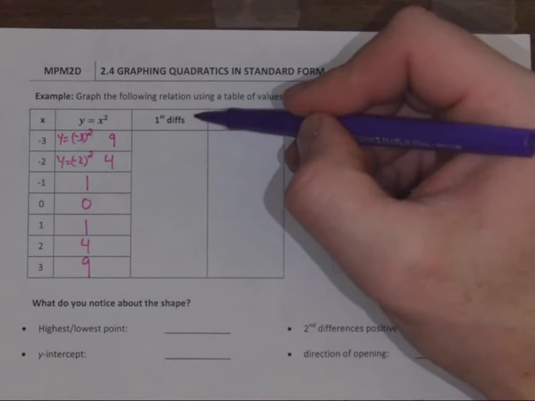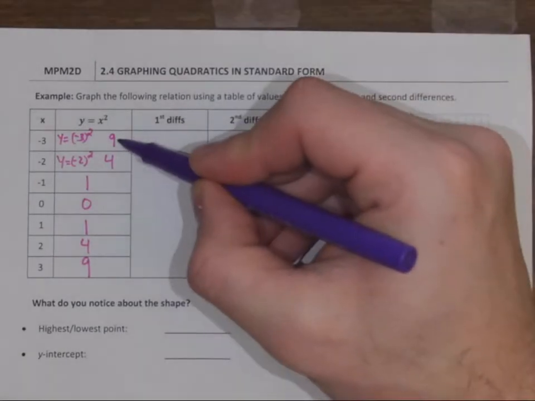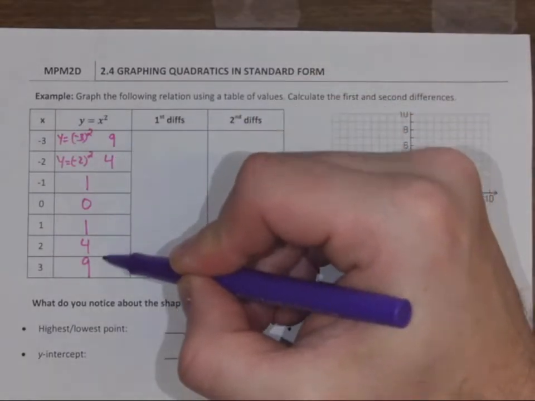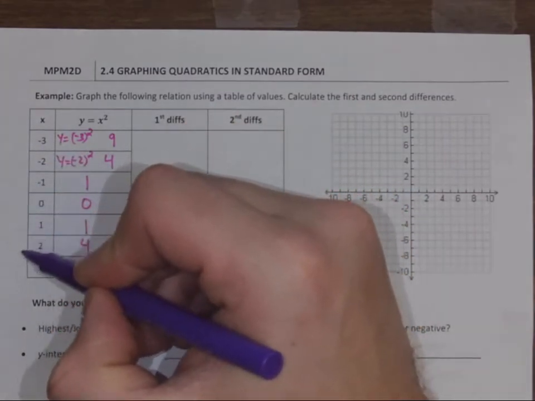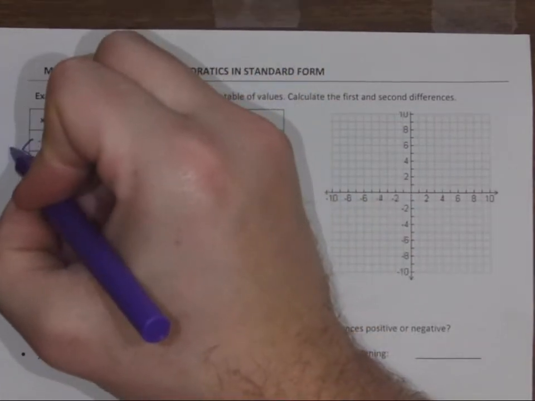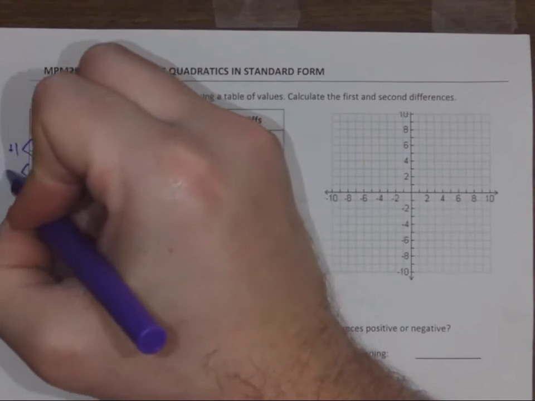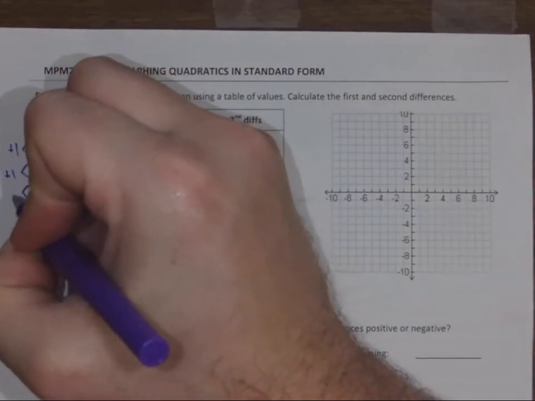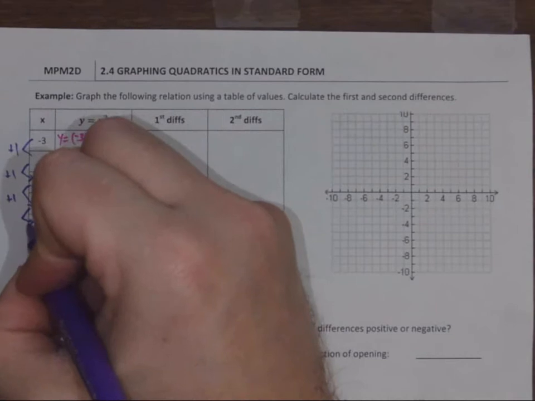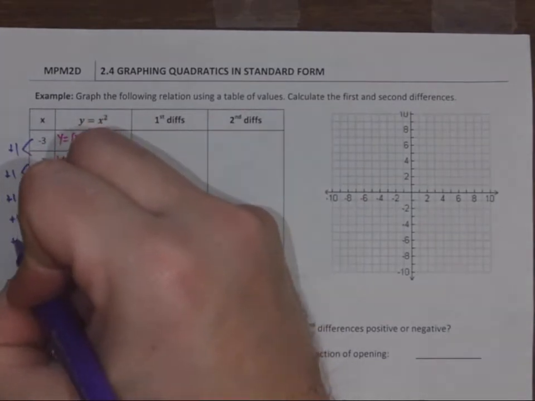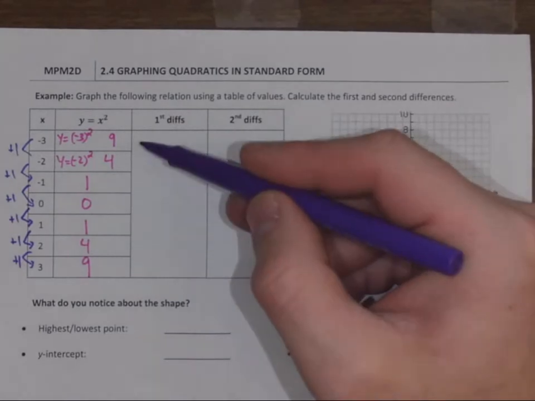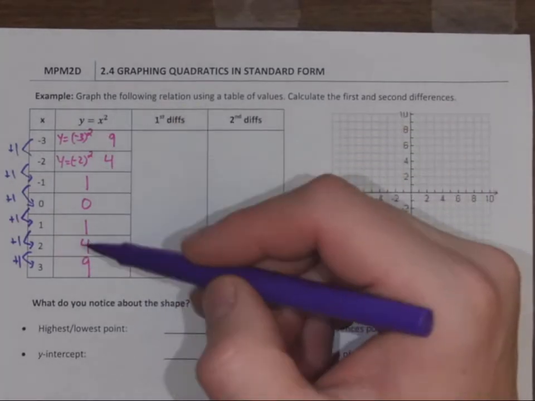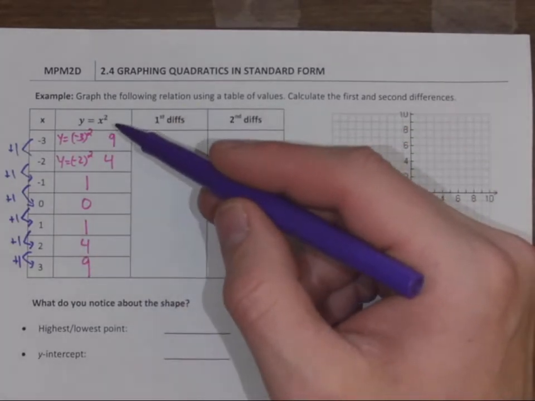If we take the first differences, the difference between all the y values, when we do it for x, we can see plus 1, plus 1, plus 1, plus 1, plus 1, plus 1. In fact, let's write it. If our first differences were the same, we'd expect this relation to be linear, or a line.